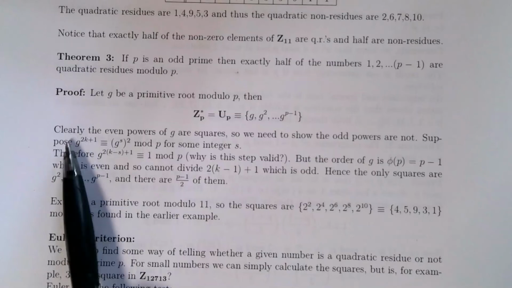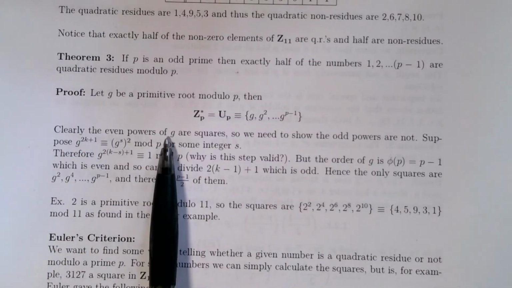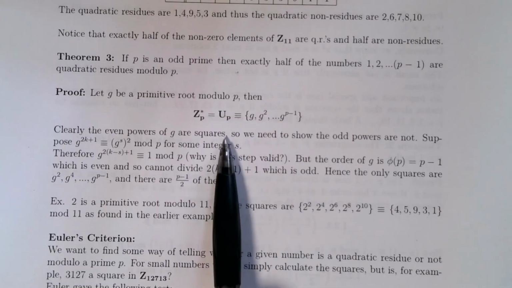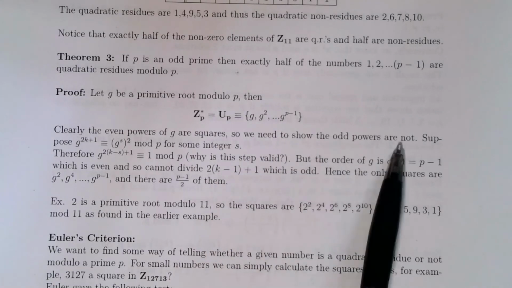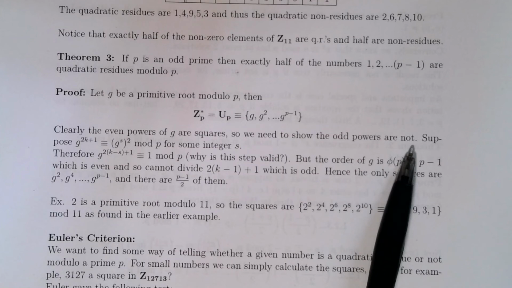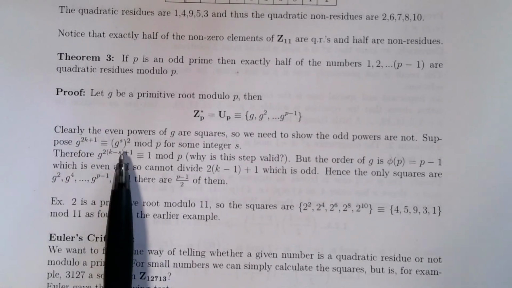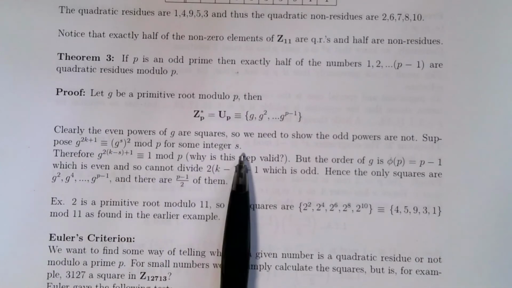So clearly all the even powers of g are going to be squares, so g squared, g to the fourth and so on. We only need to show that the odd powers are not squares. So suppose we take an odd power of our primitive root, and suppose that was the square of something, and of course something can be written as g to the s, so suppose that's the square of that, modulo p for some integer s.